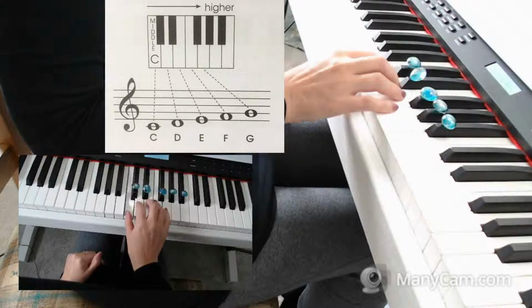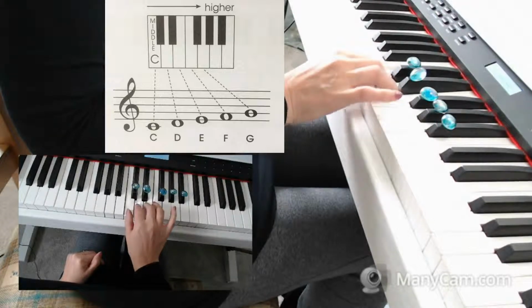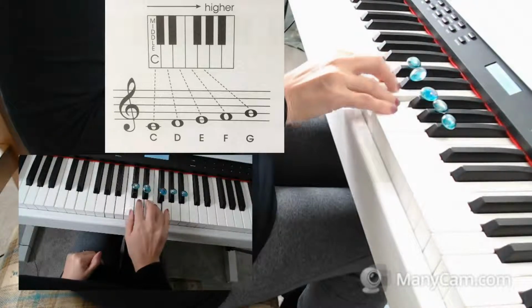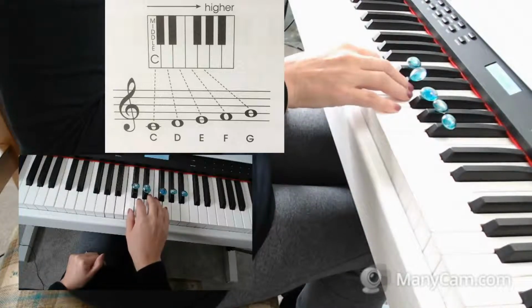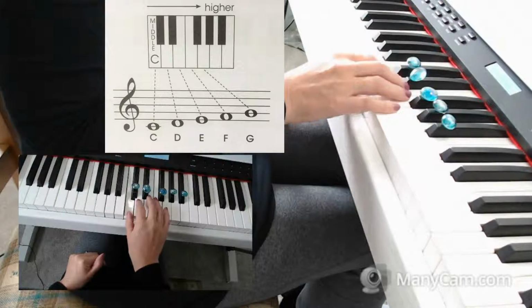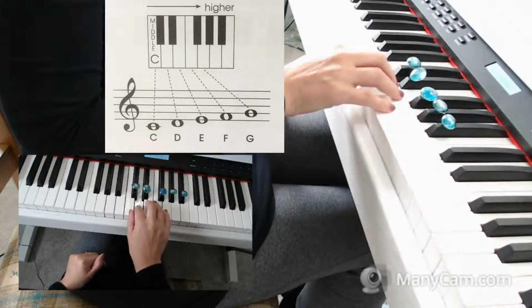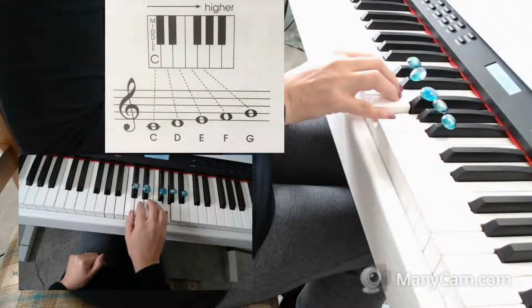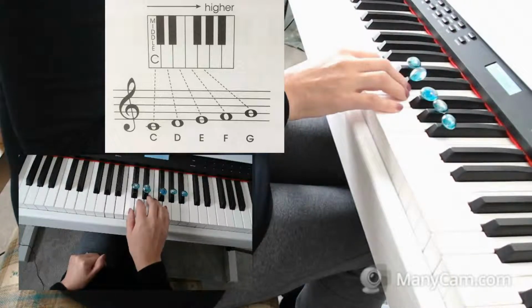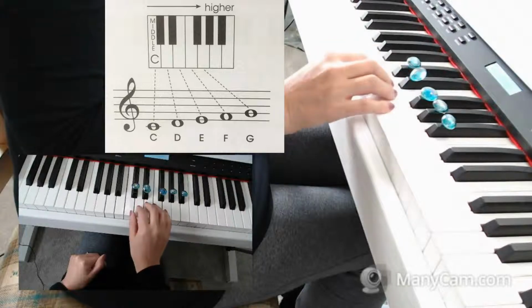Whole step, half step, and whole step. Try it again with me. Here we go. Ready, play. Good. Now let's review one more time the pattern of whole steps and half steps.